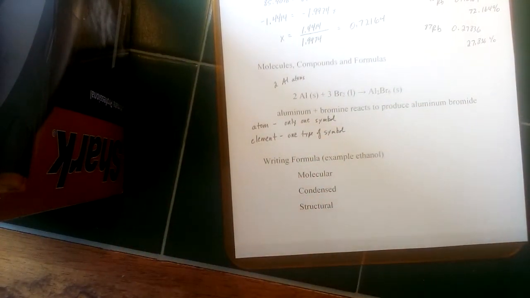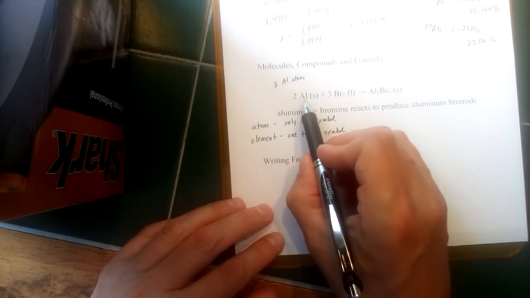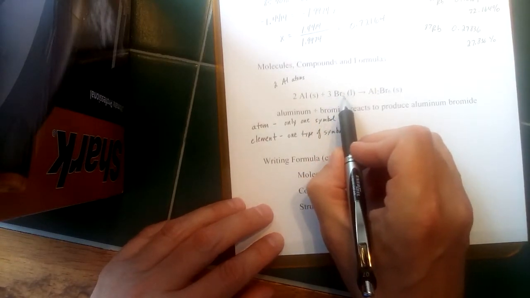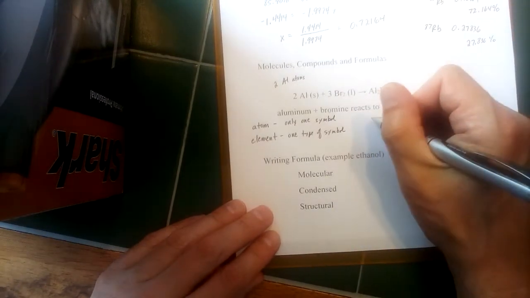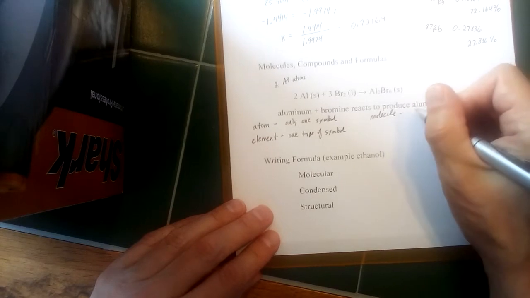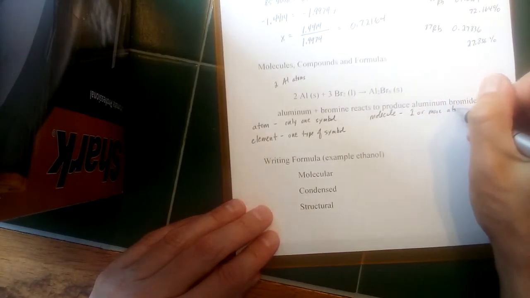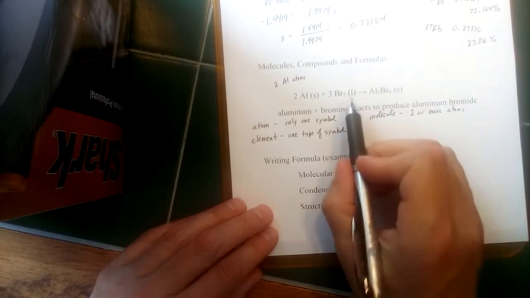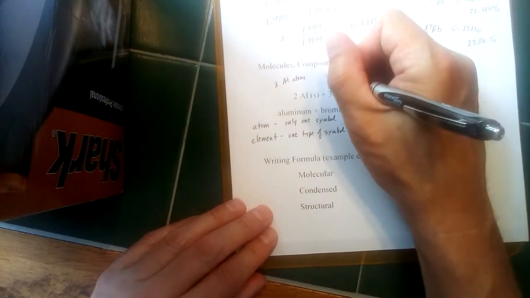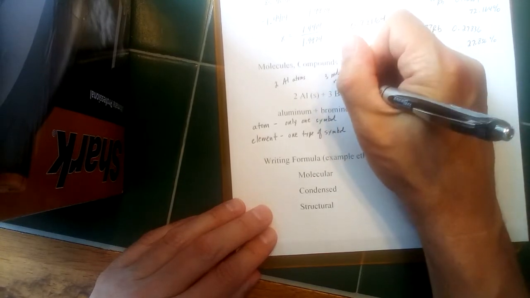Now, if we move on here, the plus is often read as "reacts with." If it's on the left side of an equation, those are usually called the reactants. So 2 atoms of aluminum react with 3, and then Br2 here is what we would refer to as a molecule. Now, a molecule contains 2 or more atoms. In this case, they're both bromine, but this would be a bromine molecule. So this is 3 molecules of bromine.